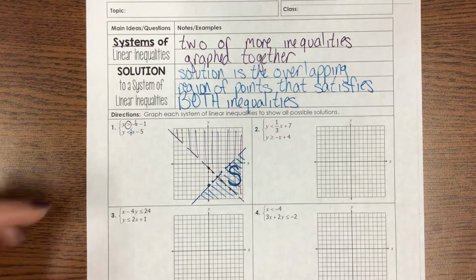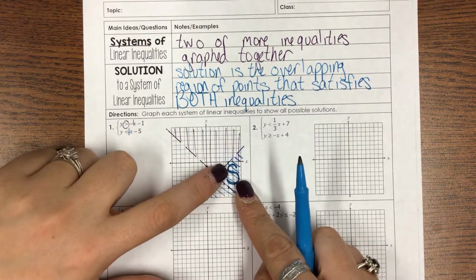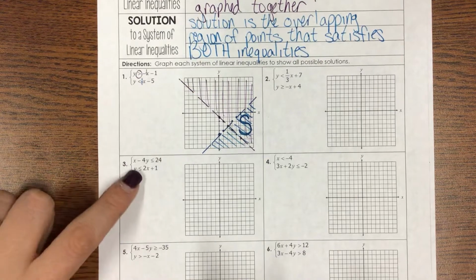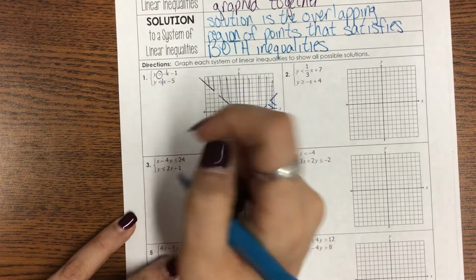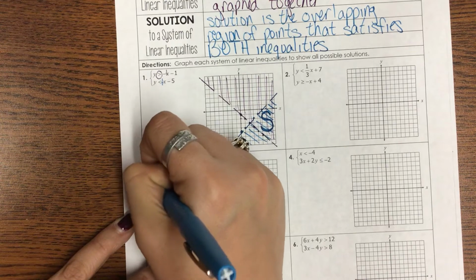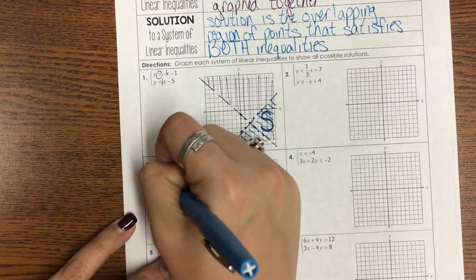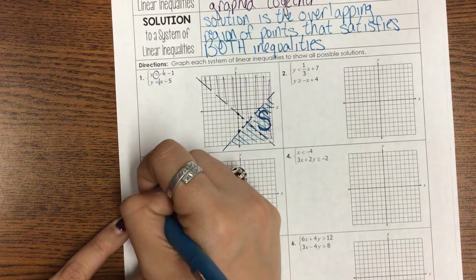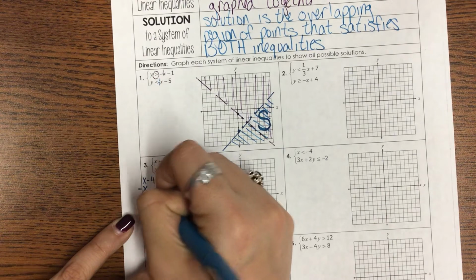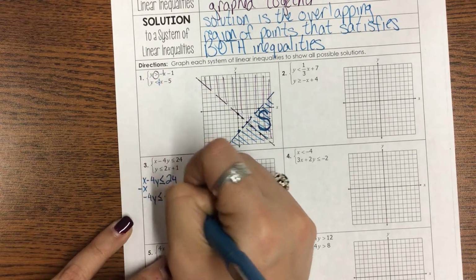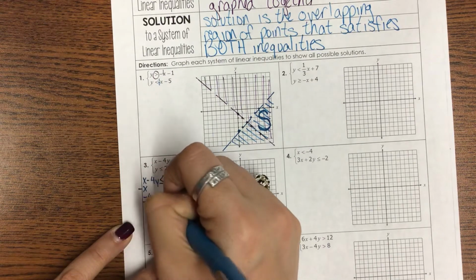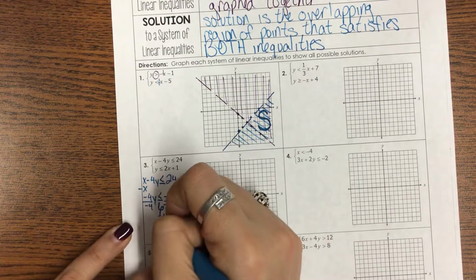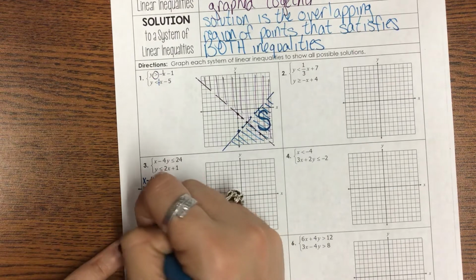Exactly like yesterday's lesson, just graphing 2 on the same line, looking at where they overlap. So let's do one where they're not already both in y equals. So I have this x minus 4y less than or equal to 24. So we're going to subtract x on both sides. -4y is less than or equal to -x plus 24. I'm going to divide by -4. When I divide by a negative, that sign flips. That less than or equal to turns into greater than or equal to.